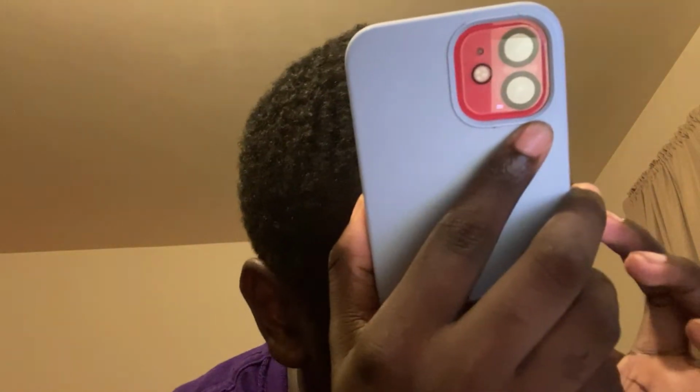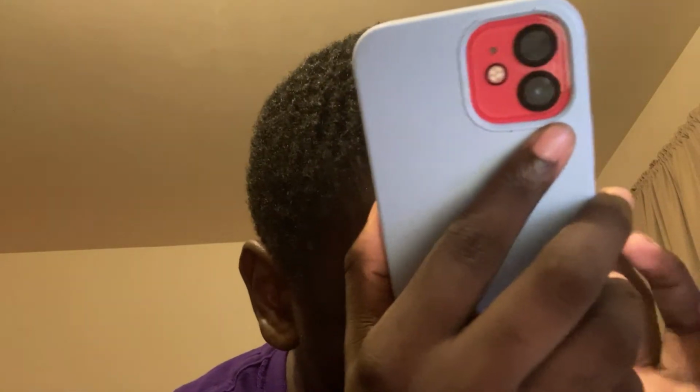Like there's an option to use the flashlight. And not sure what this option would do here. You do have some pretty great options here.